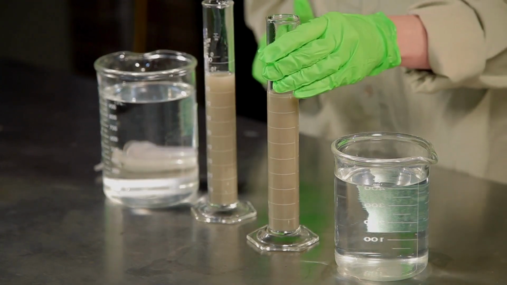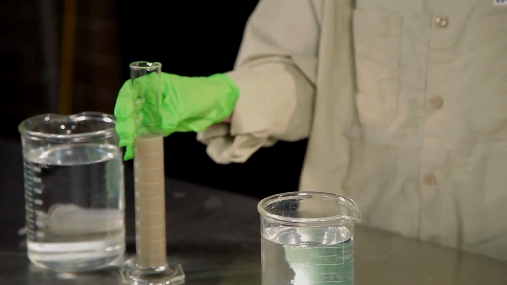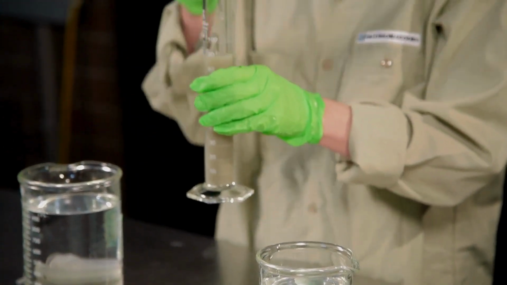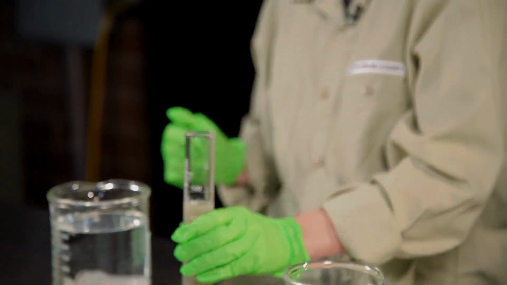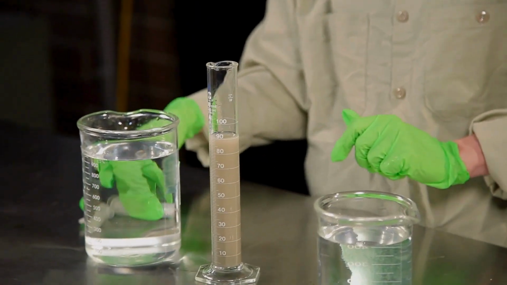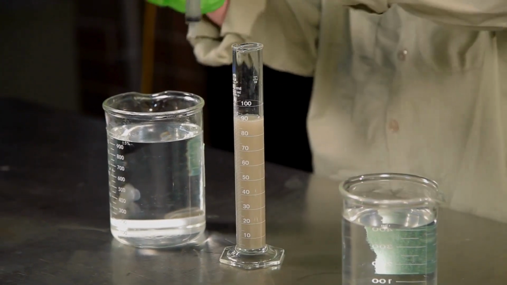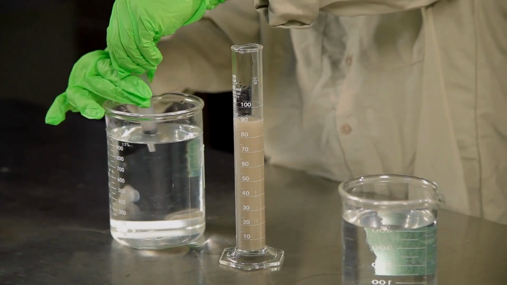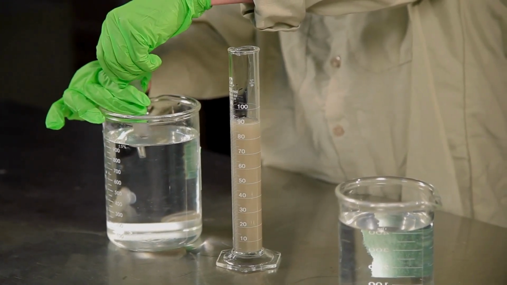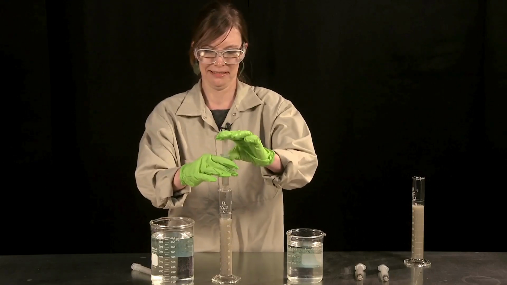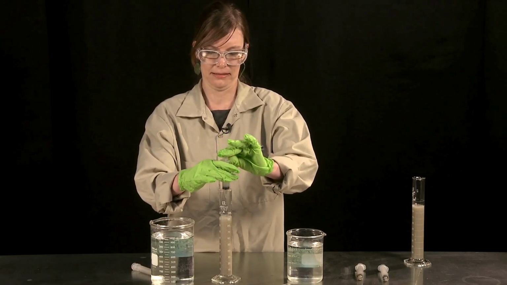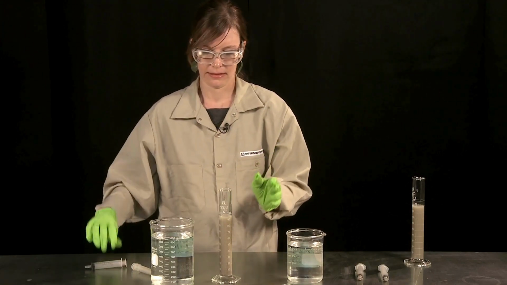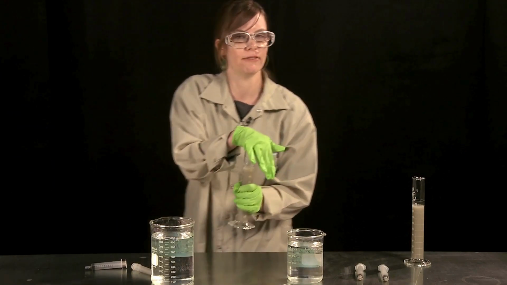Here is another sample of fresh slurry, which I'm going to now add coagulant and then flocculant to. So once again, I'm going to take my dose using a syringe. Okay, once again, I'm going to mix by inverting the cylinder.